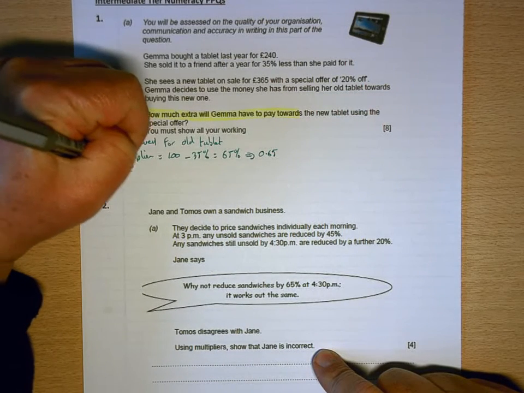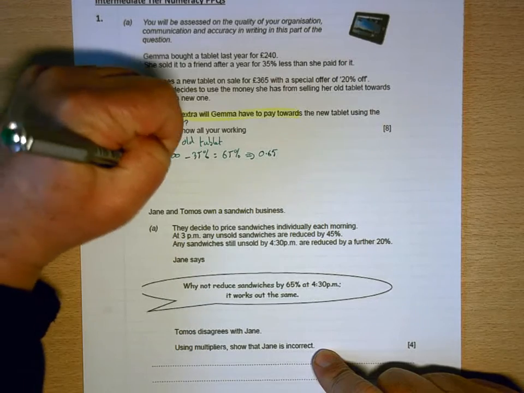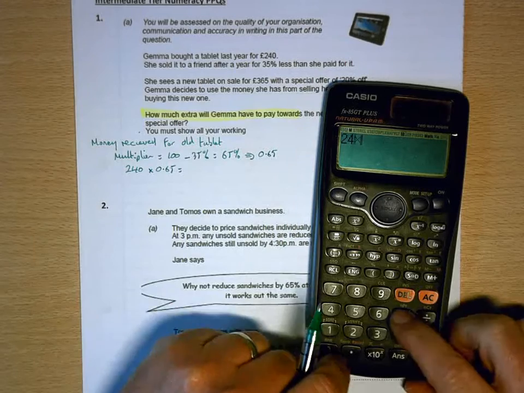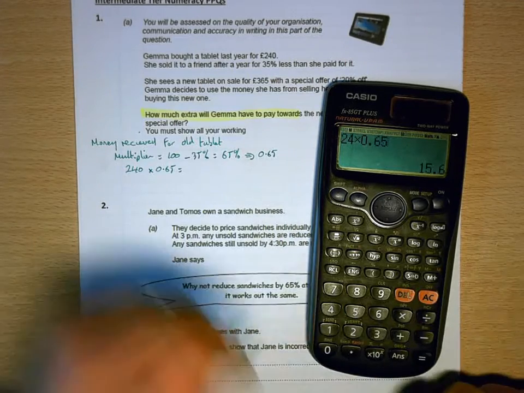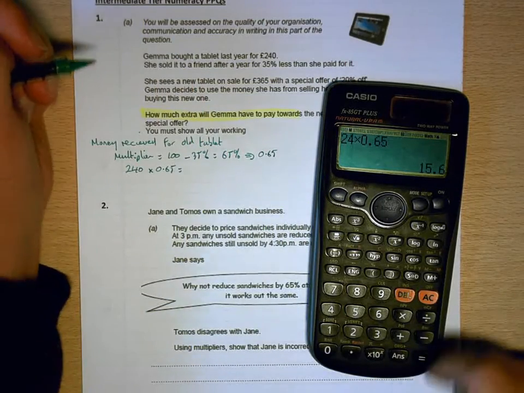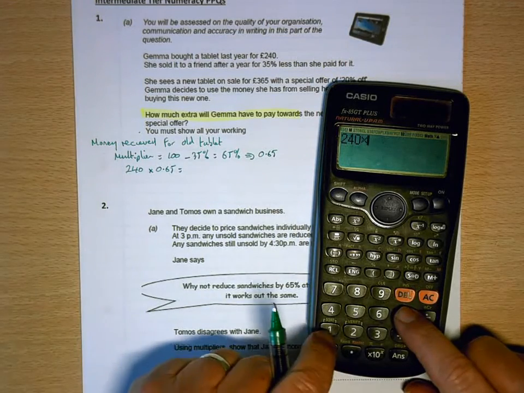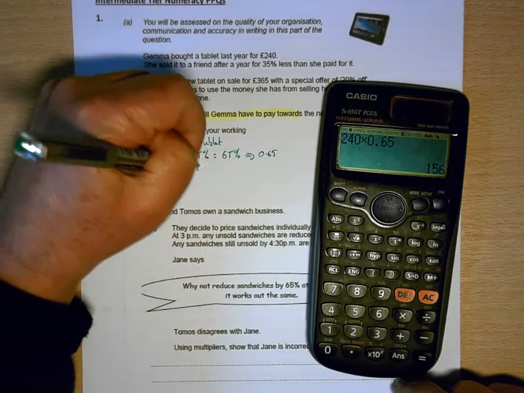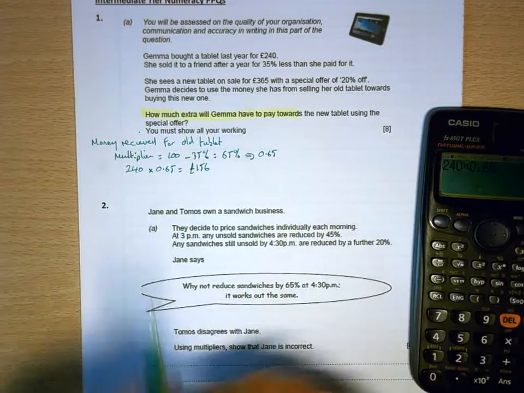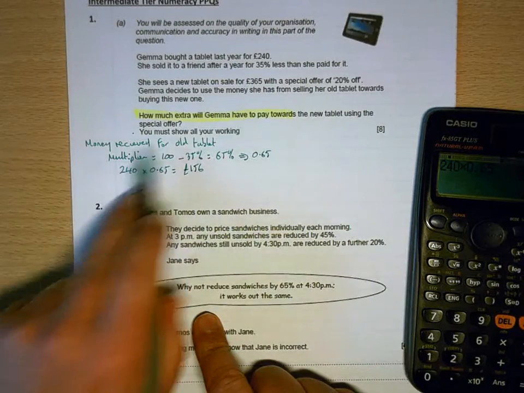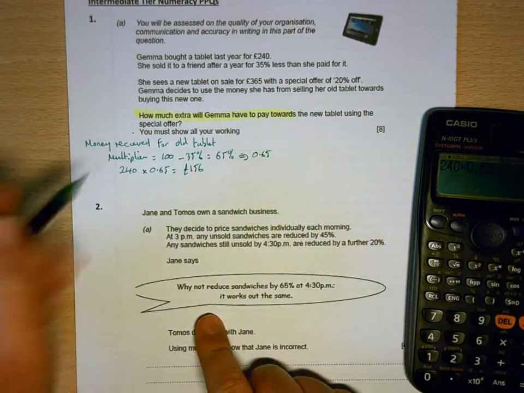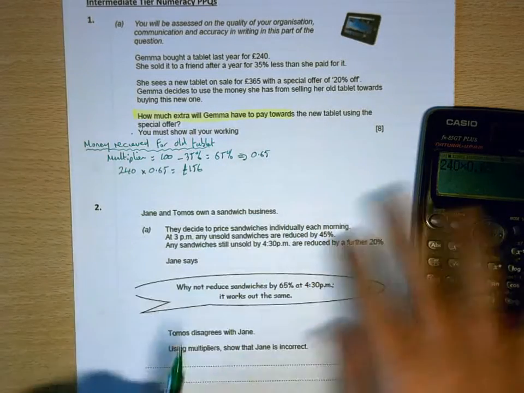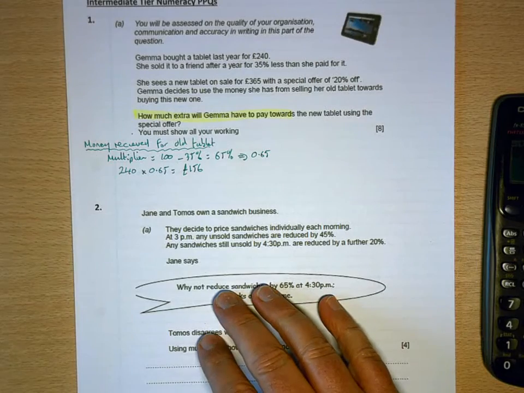So she paid 240 times 0.65 is £156. So she's got £156 which she can pay towards the new one, and the new one's got a 20% off offer.